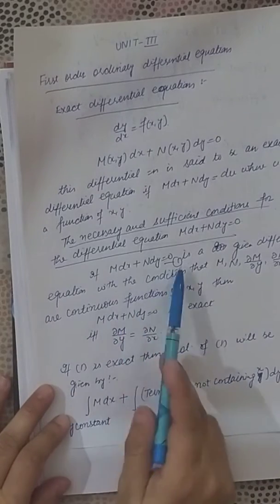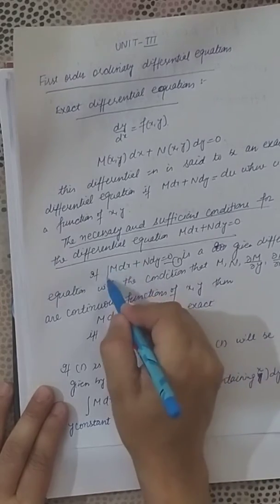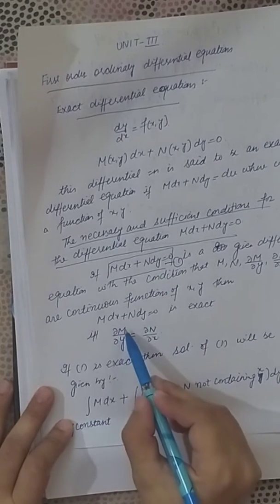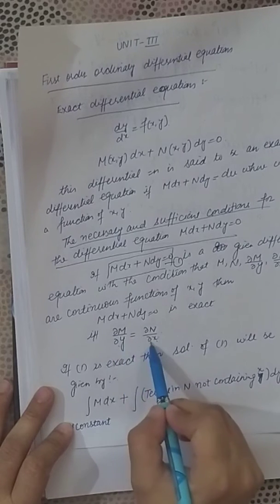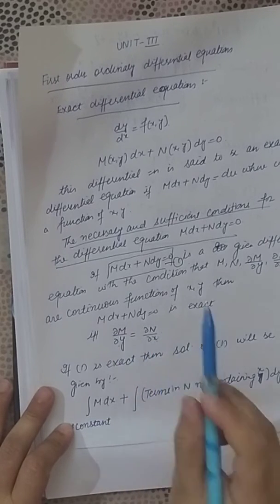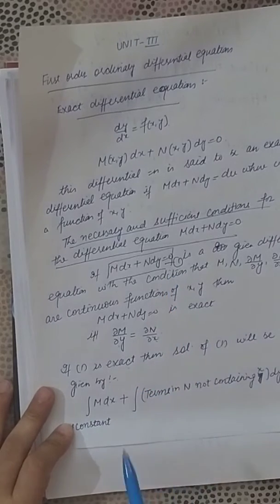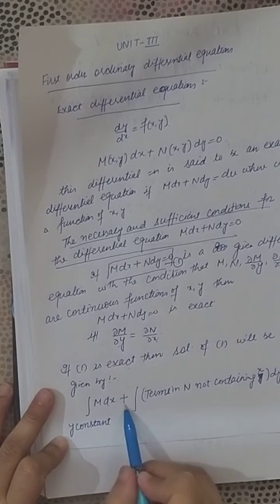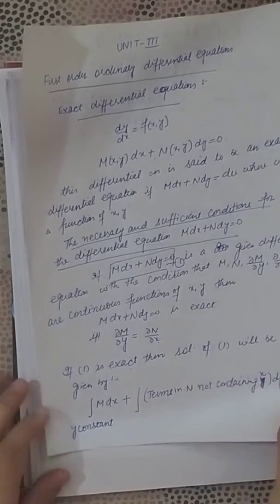How will we solve the sums? The first step is to write the given differential equation in this form, that is M dx plus N dy equal to 0. Then we will evaluate partial M over partial y and partial N over partial x. In case both of these are equal, then we will say that equation 1 is an exact differential equation, and if it is exact, then the solution is given by integration M dx taking y as constant plus integral of terms in N not containing x dy equal to c. Now we will solve some questions based on this.